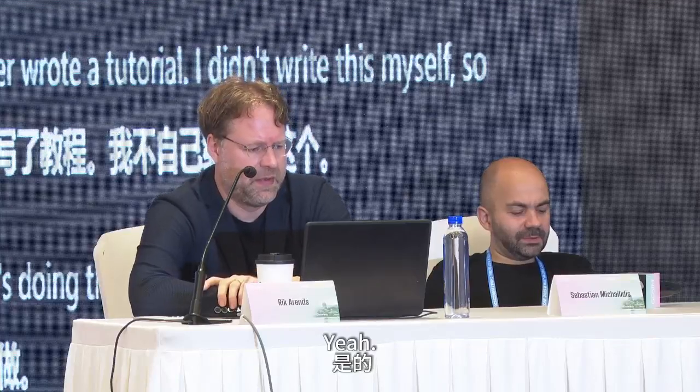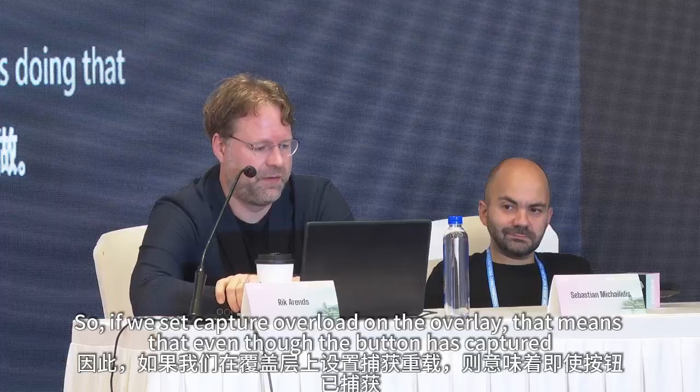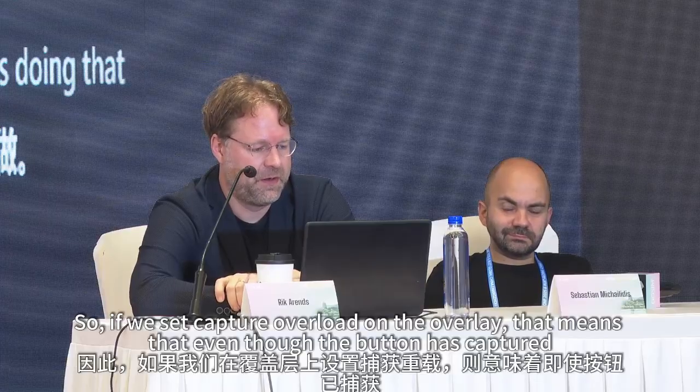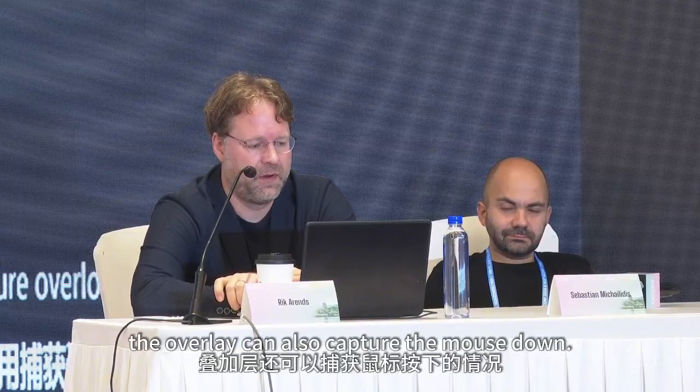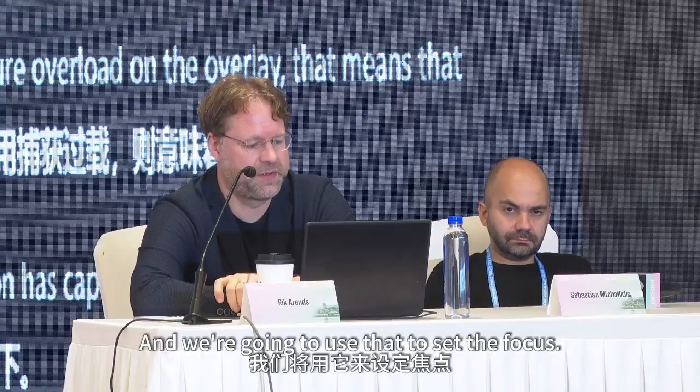Right, okay. Yeah, so if we set capture overload on the overlay, that means that even though the button has captured the mouse down, the overlay can also capture the mouse down, and we're going to use that to set the focus.